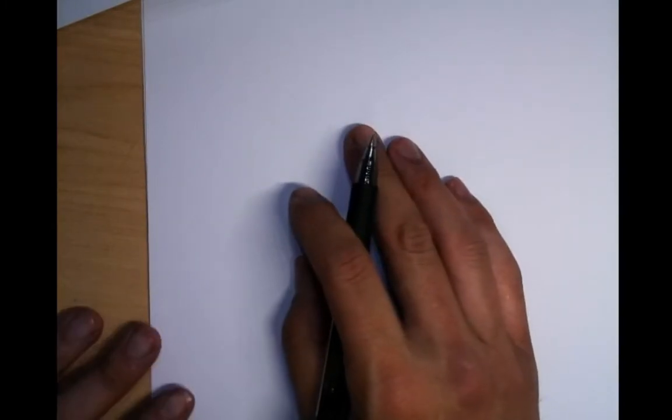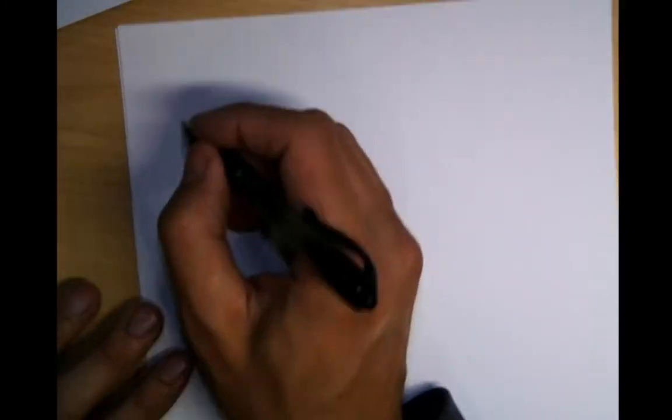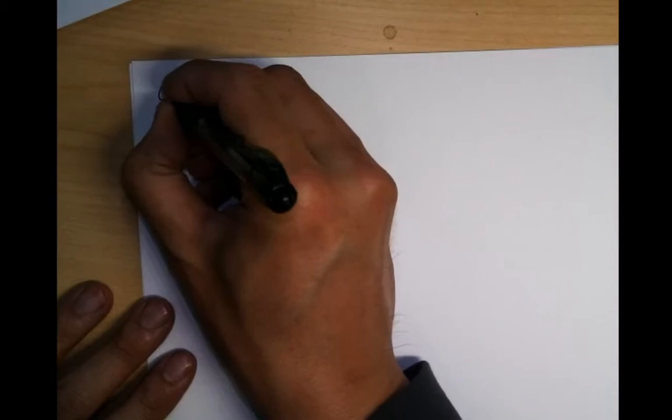All right, so now let's consider another one. Let's consider circular paths.